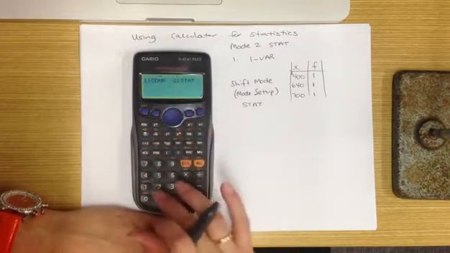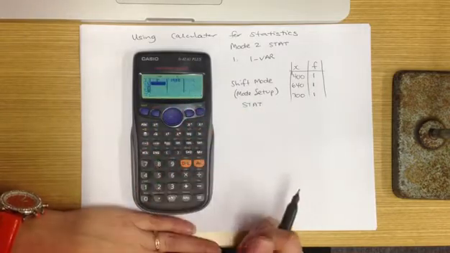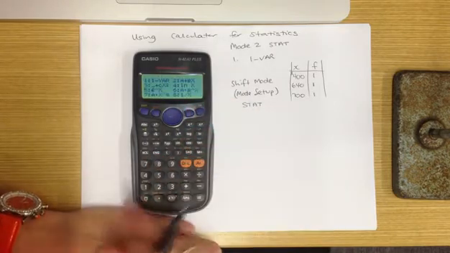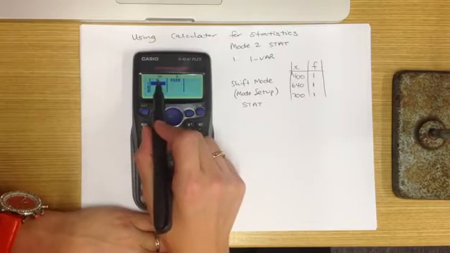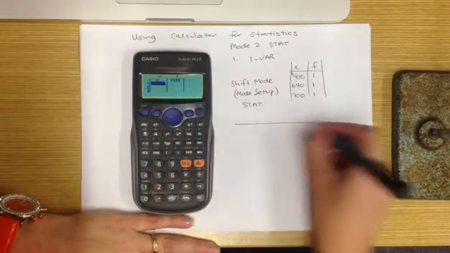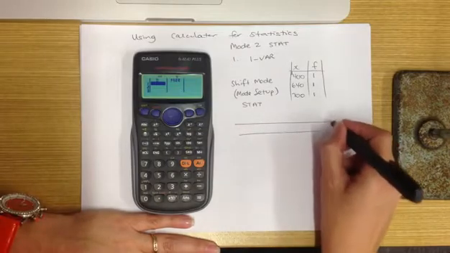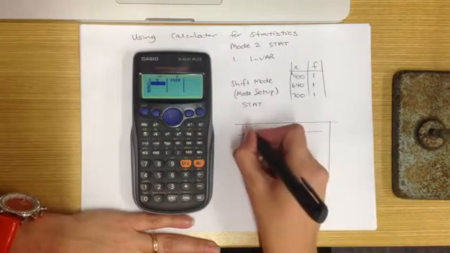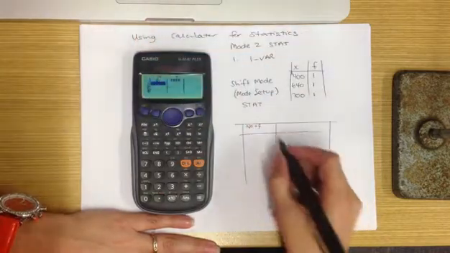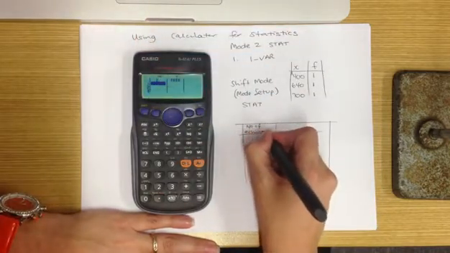Now if I go back through that process again, you'll see the process is choosing mode, 2 for stat, 1 for 1 variable. I now have an X and a frequency column. So the example I'm going to do today is looking at the number of echidnas that have been tagged. It's the one that I'm doing from the PDF, number of echidnas that have been tagged in a national park.